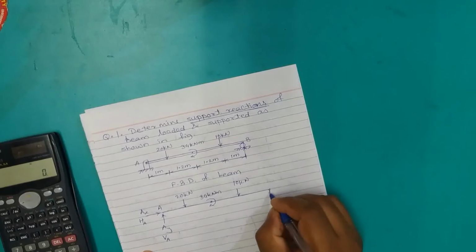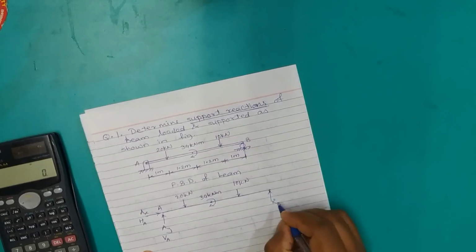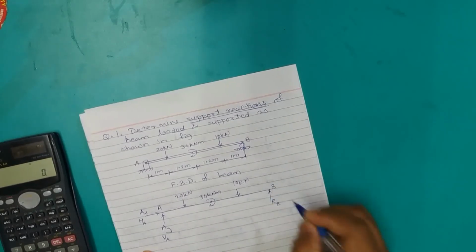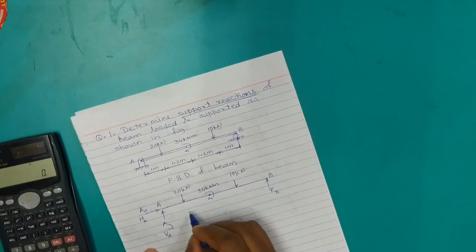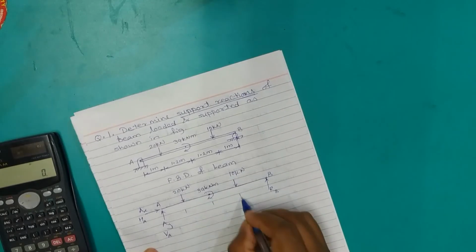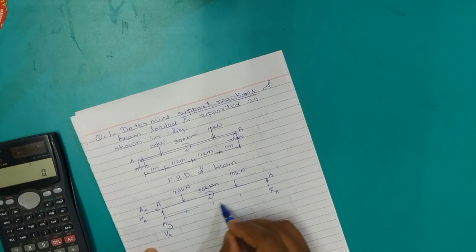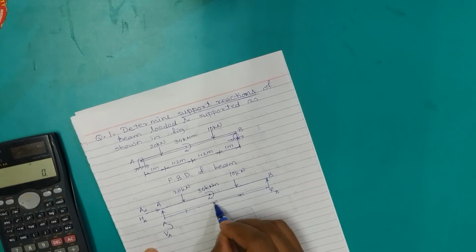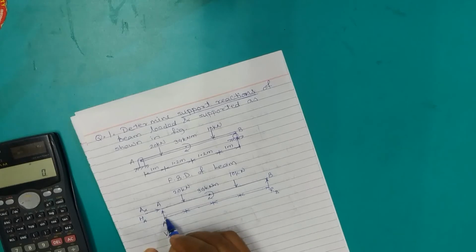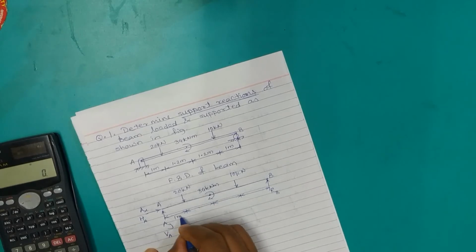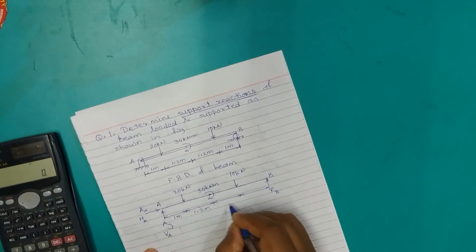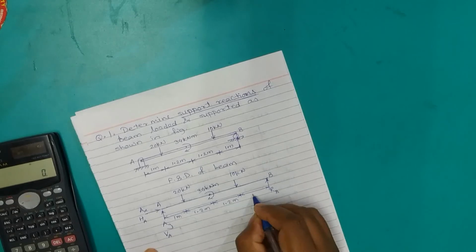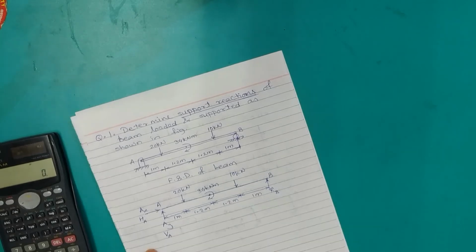Let's call that reaction RB because it is applied at point B. We have certain dimensions given in the diagram. Let's rewrite those so that our FBD is complete: 1 meter, 1.2 meter, 1.2 meter and 1 meter. These are the given dimensions.